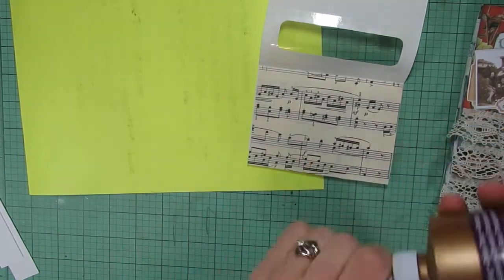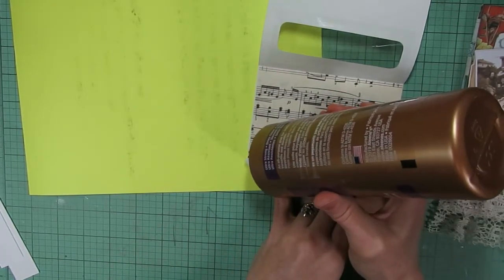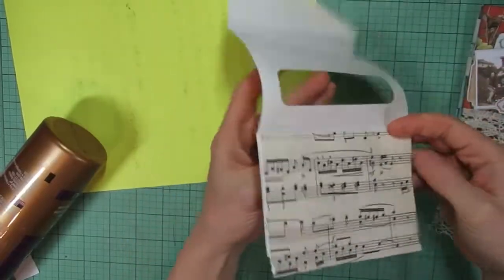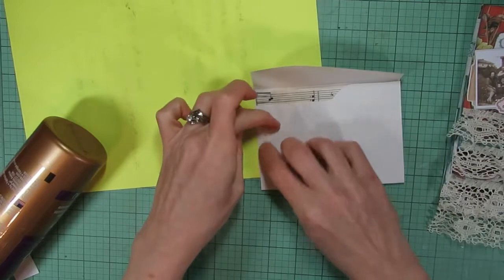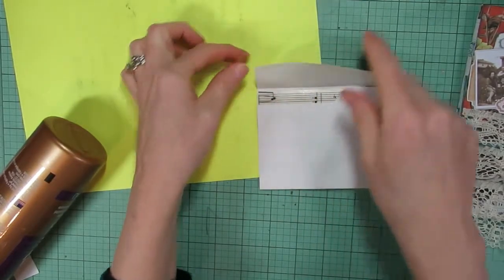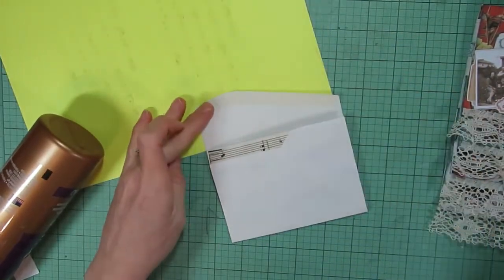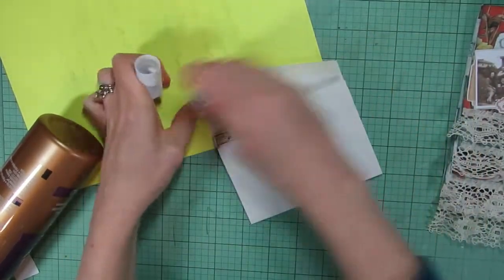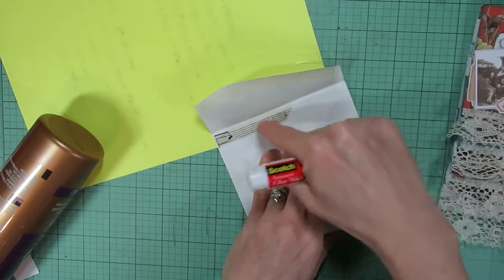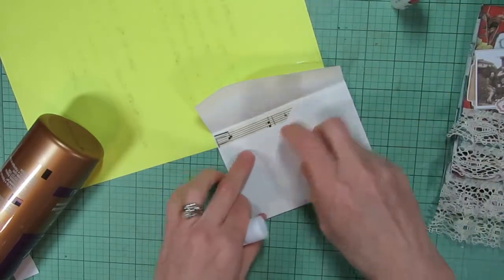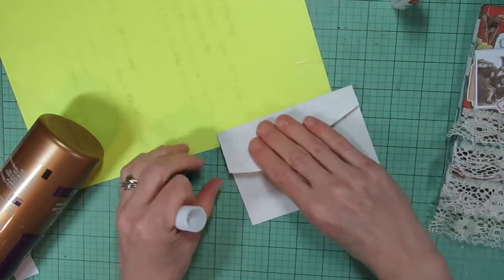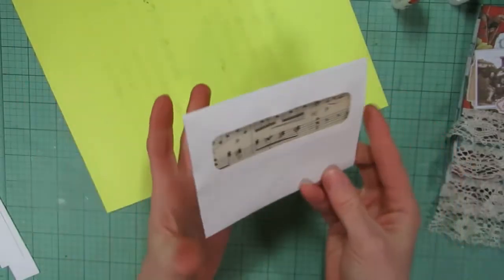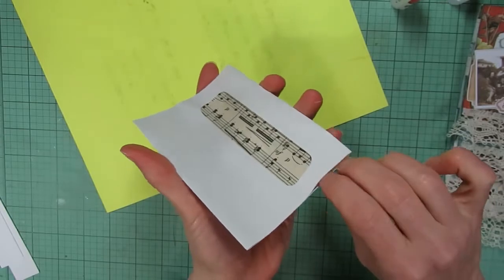And for that, I just like to use tacky glue, and I'm going to go as close as I possibly can to the edge. And I'll close that up. And then I'm also going to close up this part of the envelope, and for that I'm just going to use a glue stick. And there's still a little bit of glue on the back side of that envelope, or the music paper. And so now I have that sealed up with an opening on this side.